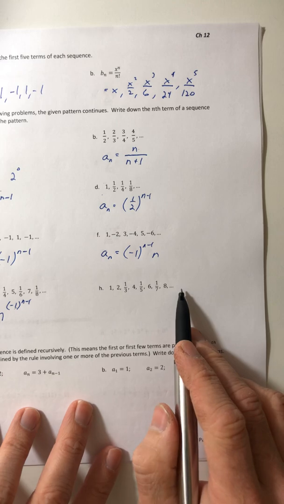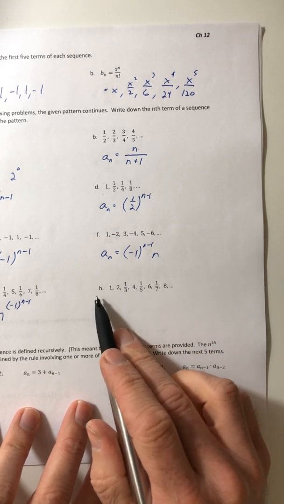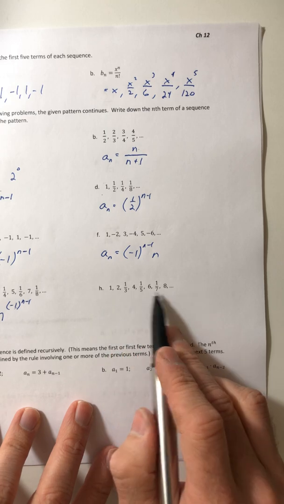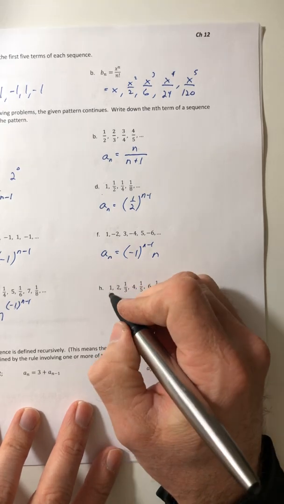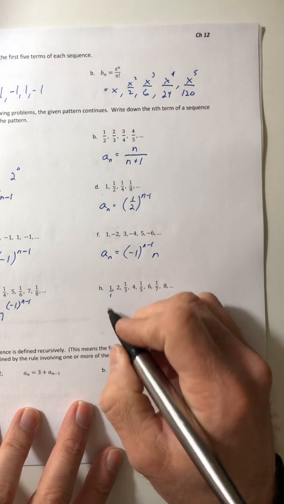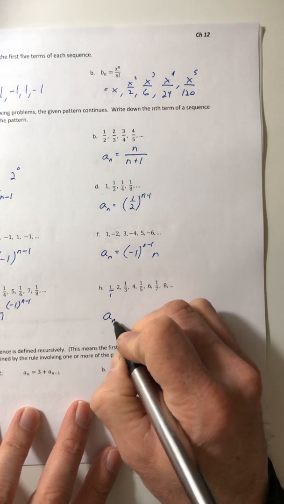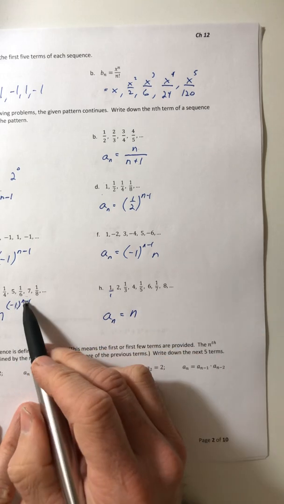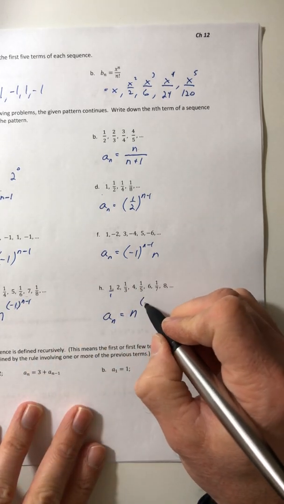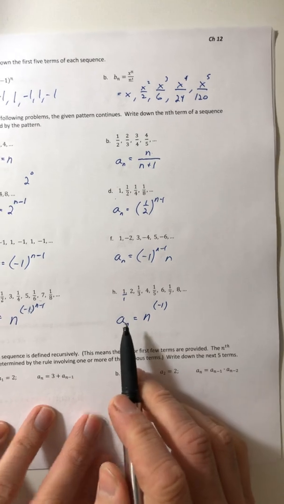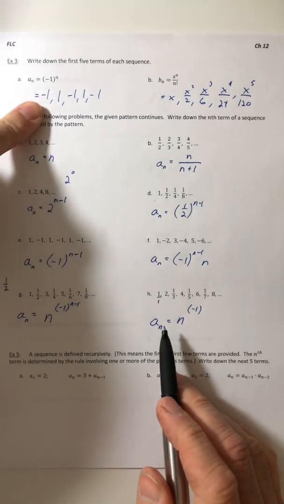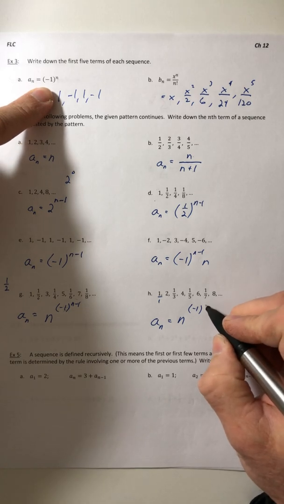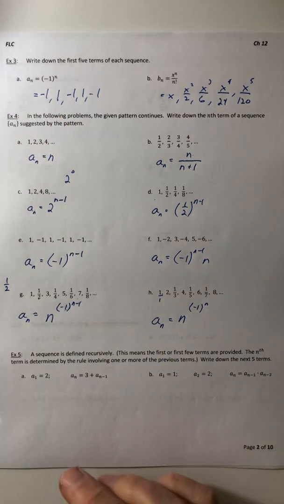All right, and then part H, now it's kind of the reverse. It's the odd numbers that have flipped. This first one, 1, that's still like 1/1. So in my exponent, I don't want it to be the exact same thing because I want my first number to be negative. So I'm going to go with this to alternate it in the way I want.